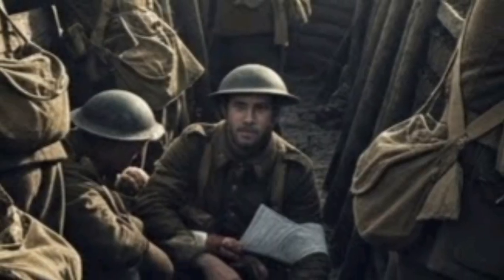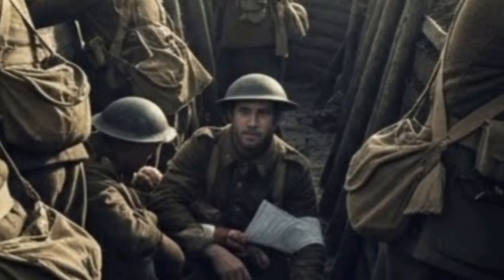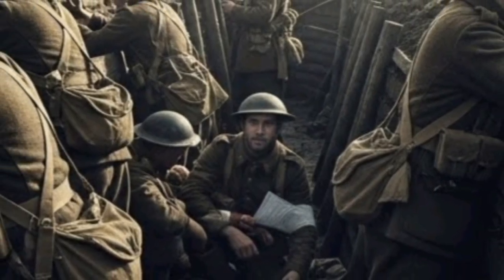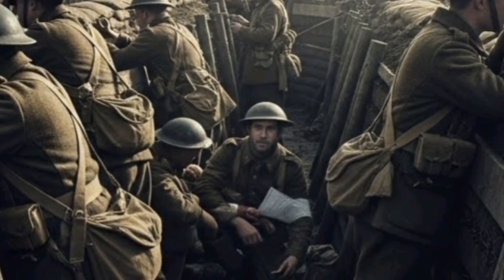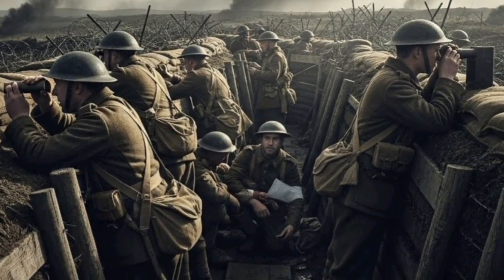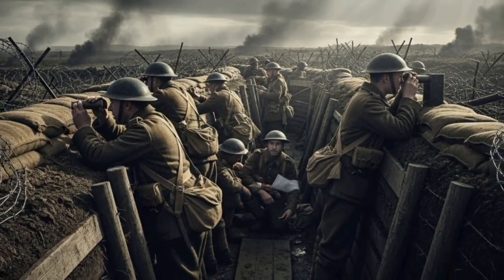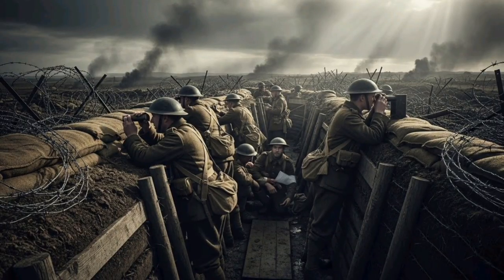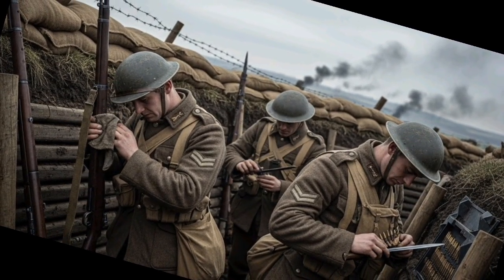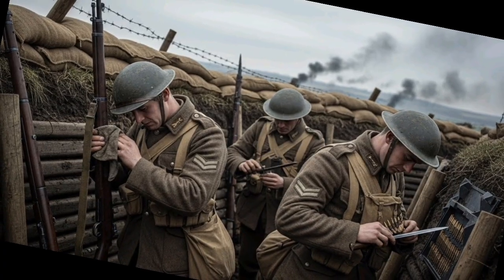After the initial battles, the war quickly settled into a deadly pattern of trench warfare. Soldiers lived in narrow, muddy trenches for weeks, sometimes months, facing constant danger from enemy fire, artillery, and poison gas. These conditions were harsh and unrelenting, testing the endurance and spirit of men from all nations involved.